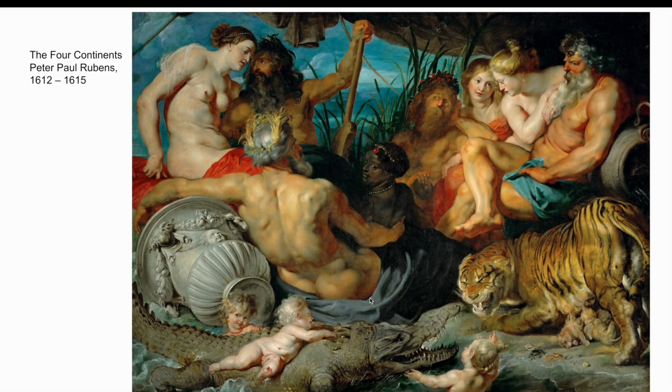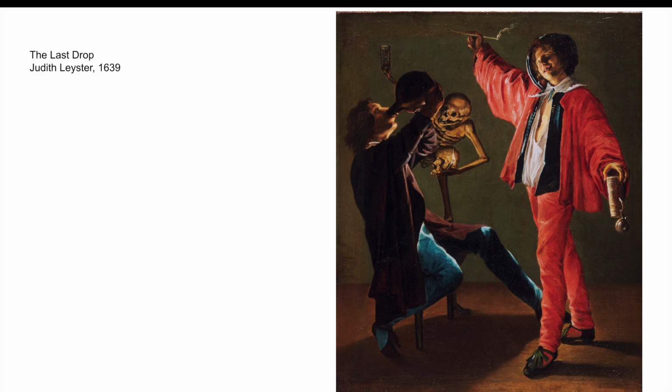Another, Four Continents by Rubens. I don't know which of these people are which continents. I see more people here than four, but whatever continents they were aware of in the year 1612. Right, we have the tiger, the crocodile, and some little angels and stuff. So these people are all allegorical figures. All right, this is Judith Leyster, The Last Drop. So yeah, basically some sort of allegory.